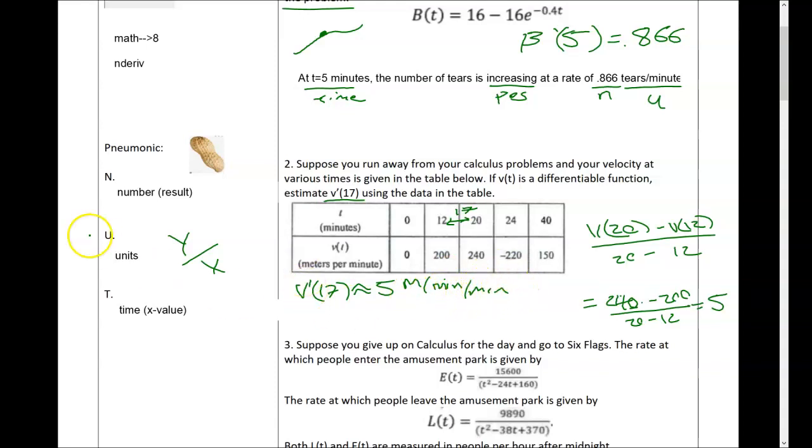And then my interpretation: numbers, units, time again. So I'd say my velocity, your velocity as you run away from calculus, is increasing because my derivative was positive, at a rate of, here's my number, units, time: a rate of 5 meters per minute squared at t equals 17. Okay, so two different ways I can find a derivative. I can estimate or I can use my calculator. Either way, the way I interpret is the same.